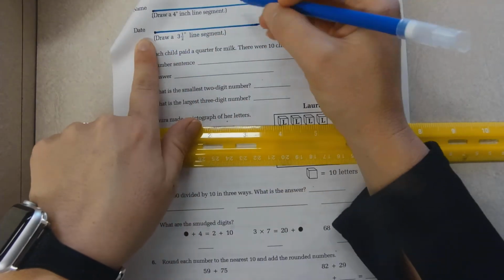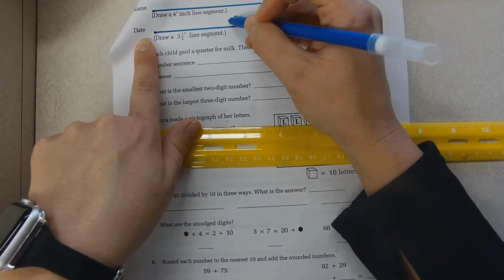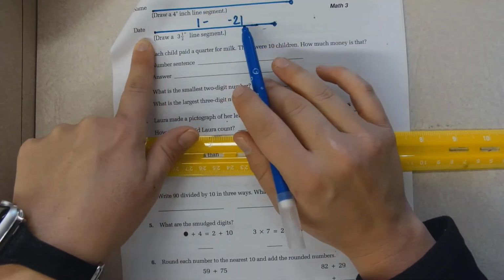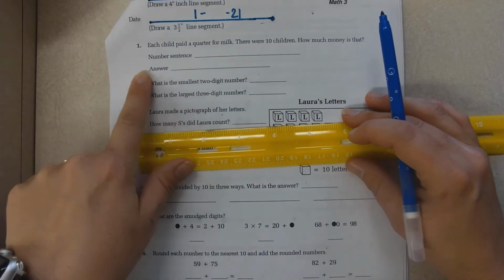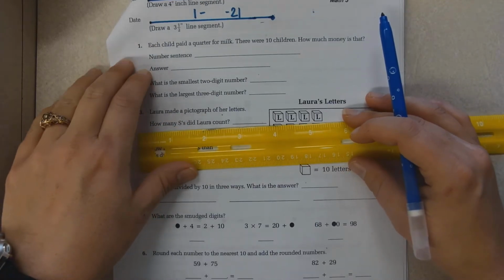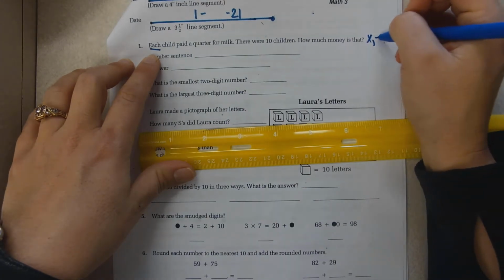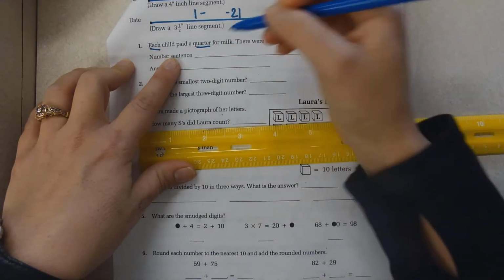Now remember, on our date, we have gone to a new year. So we are in the first month. I don't know what day you're doing this on, in the 2021.